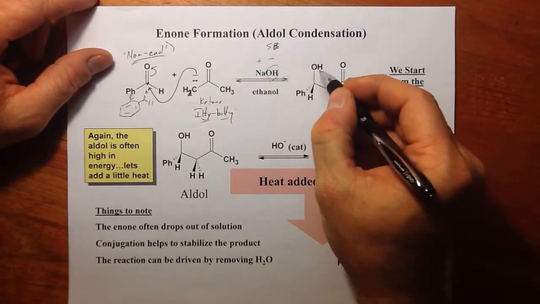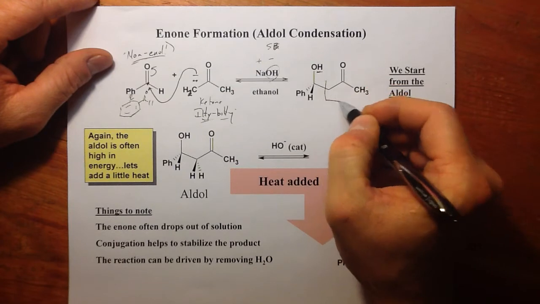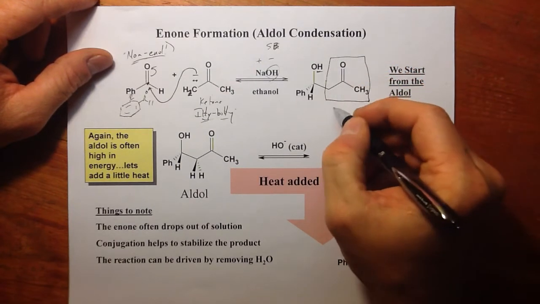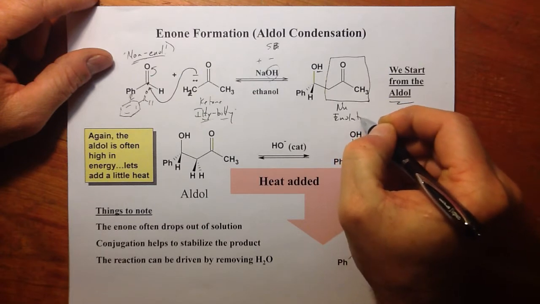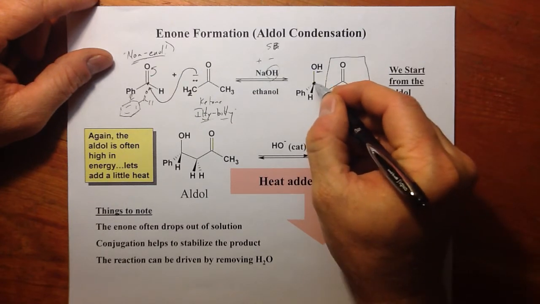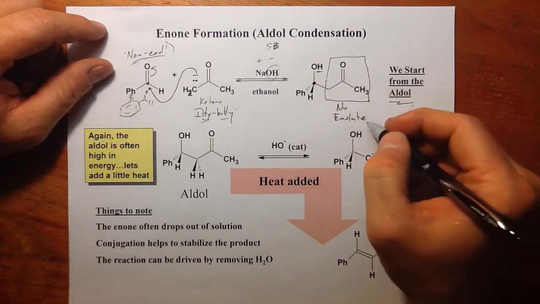So we'd attack, cap with a proton. This is our nucleophile, the enolate ion that has added to the carbonyl in the benzaldehyde.